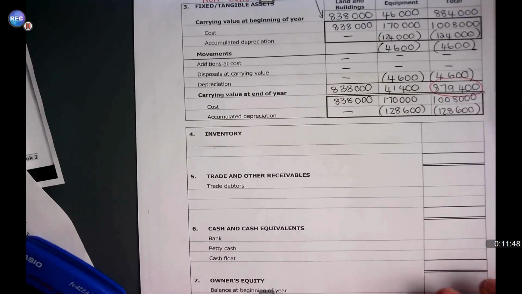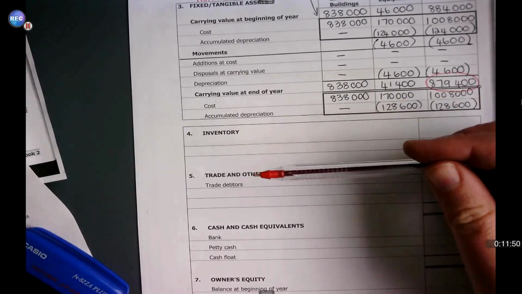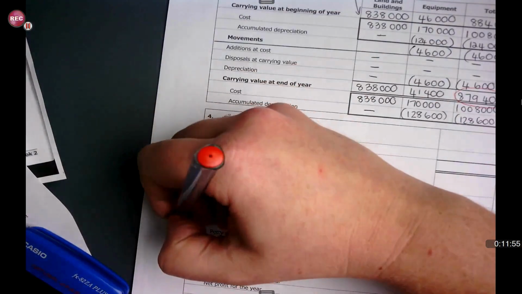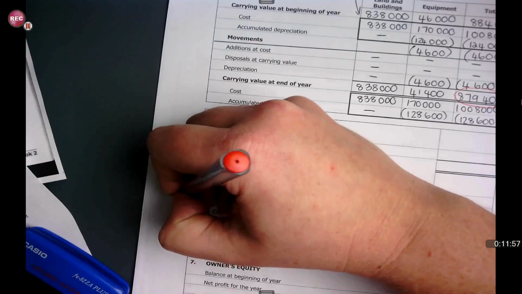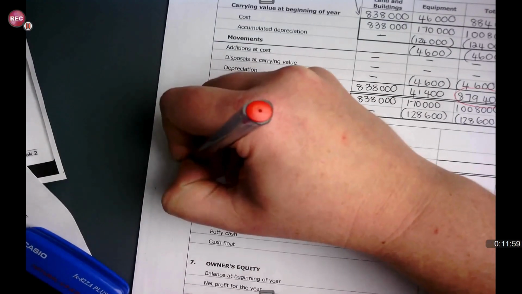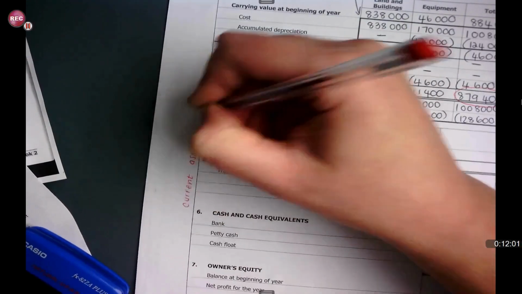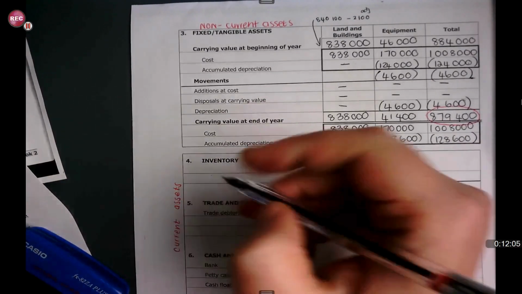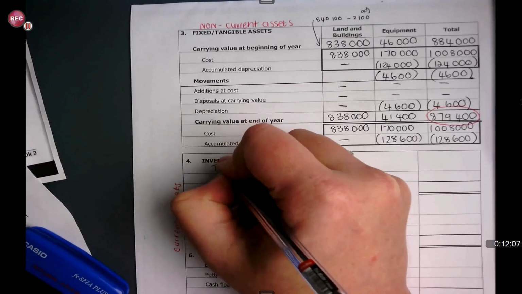We keep moving on and we work on to inventory, trade and other receivables, and cash equivalents. These are all considered your current assets. All right. So two things that would have to go into inventory. Firstly is your trading stock.